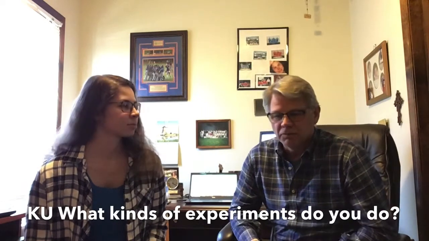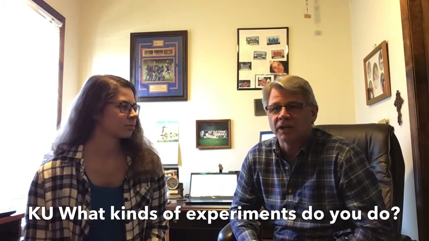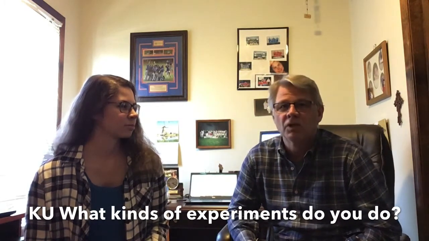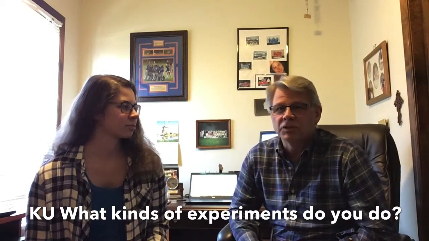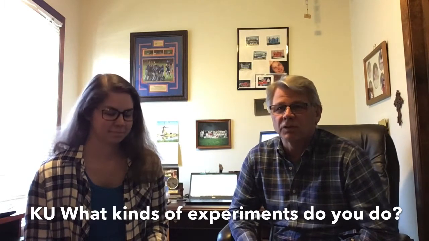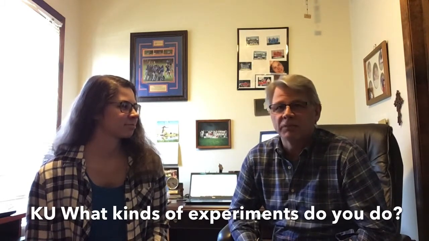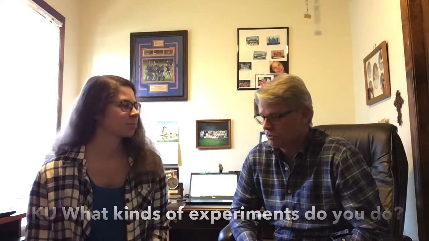So if we're doing residue, we want to know if the grower uses the product, are there any residues of that plant protection product on the crop? We will collect the crops after they've been treated, and then we analyze them in the laboratory to see if there's any residues left, and then we provide that data to EPA so they can make a decision if it's safe or not for consumers and for the growers.